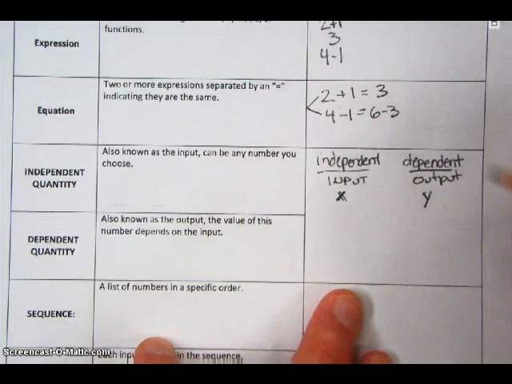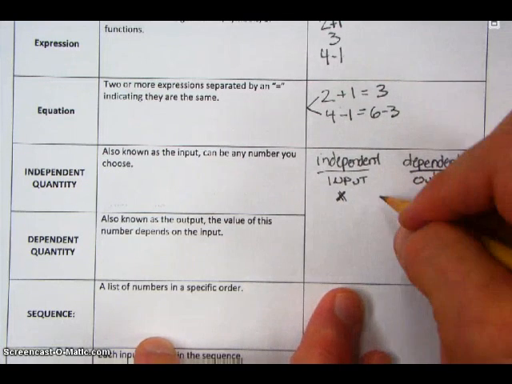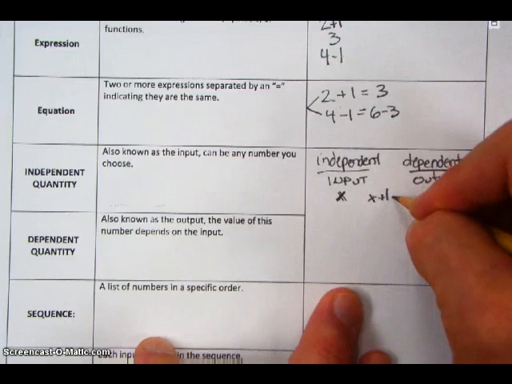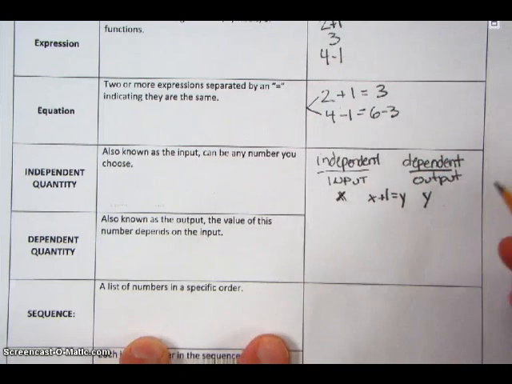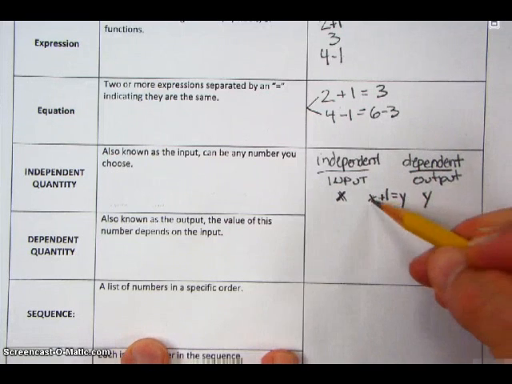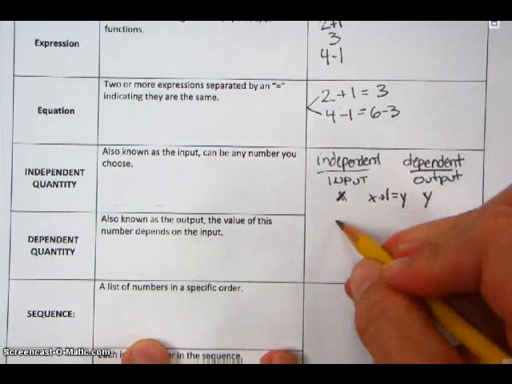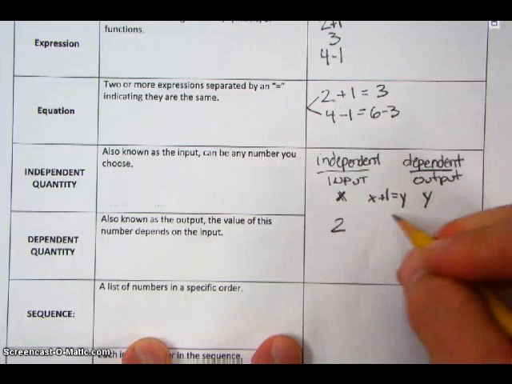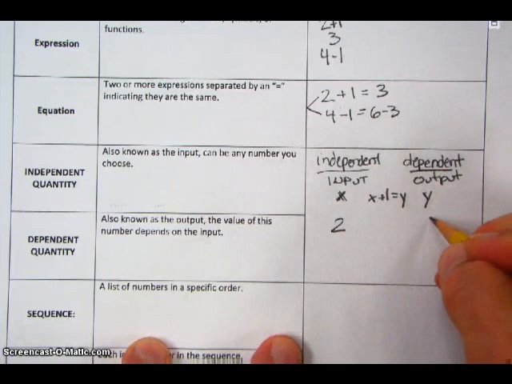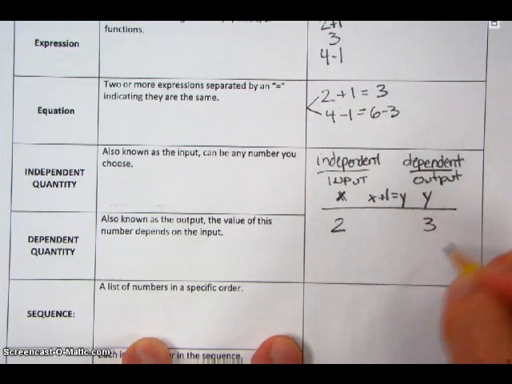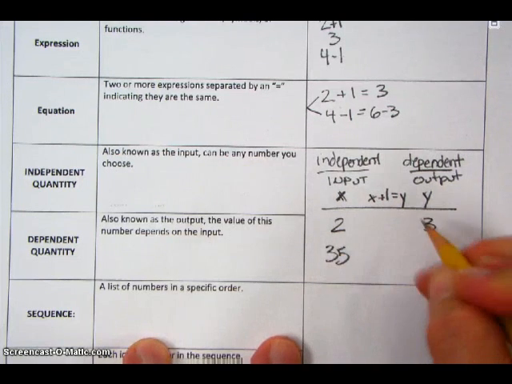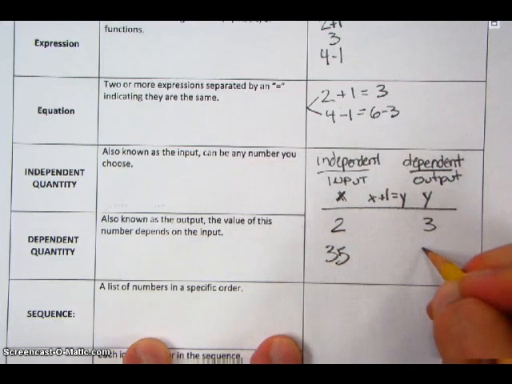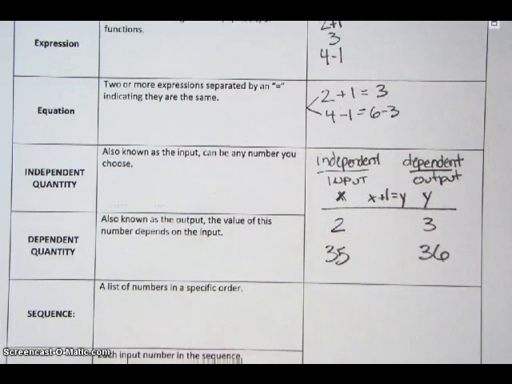So let's create an equation like x plus 1 equals y. In this case, y is dependent on whatever x is. So if x is 2, then 2 plus 1 is equal to 3. Now we could use any number, so if x was 35, then 35 plus 1, the output or dependent quantity, would be 36.